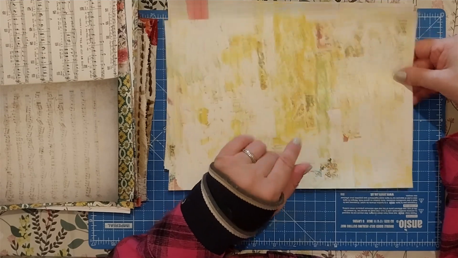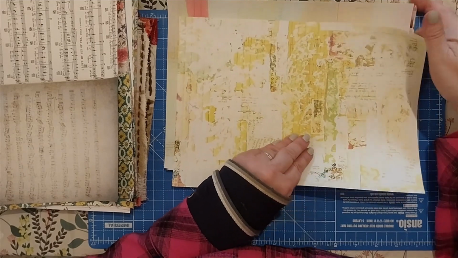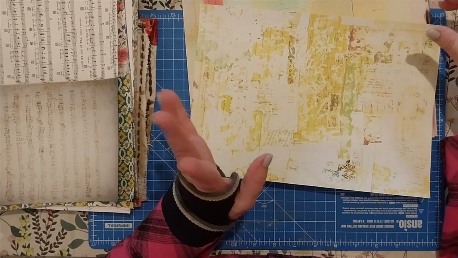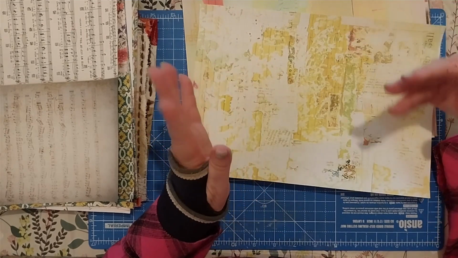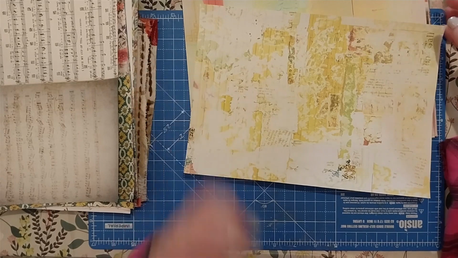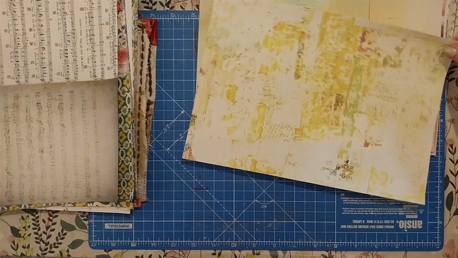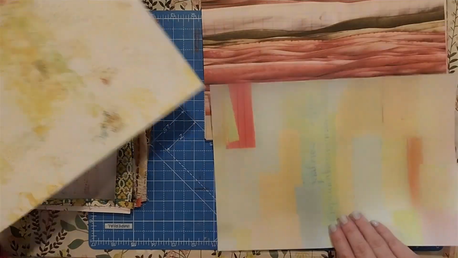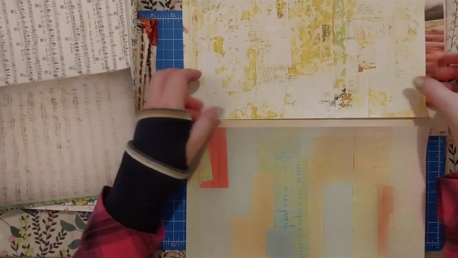However, what I do like to do, once I've made my collages, and of course use them as is, you can paint over the collages, you can stamp on your collages. There's a plethora of things that you can do with them. But I do like to then scan them in, like we've done here, for example.